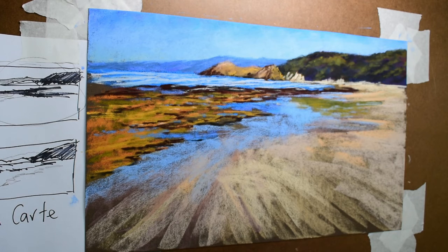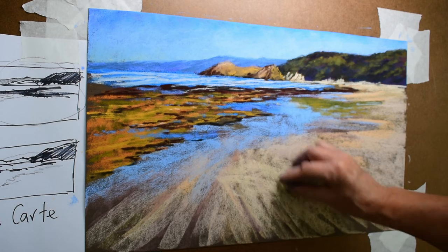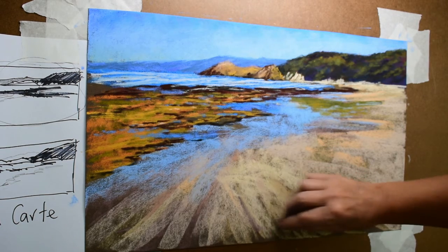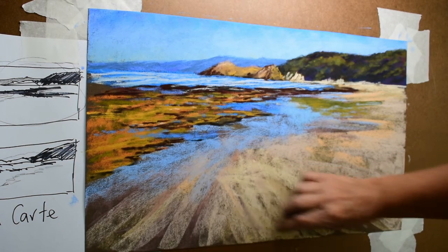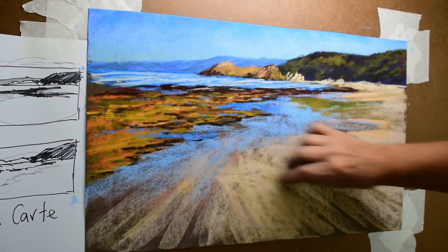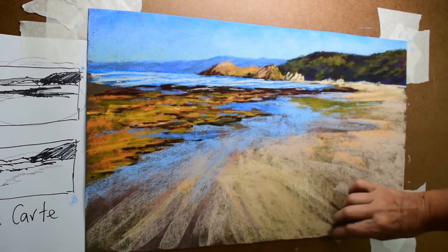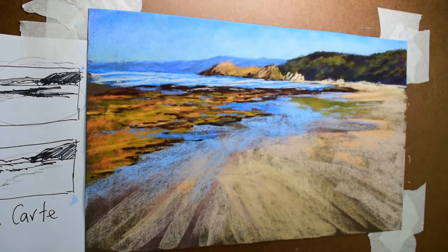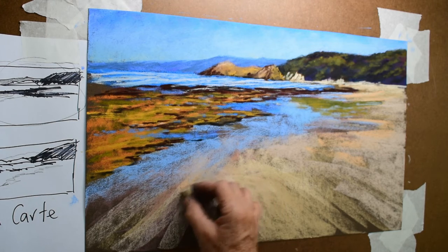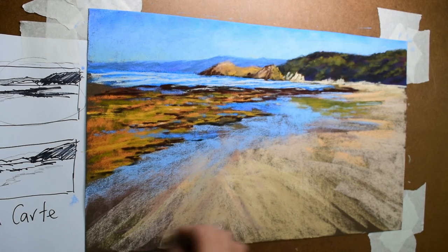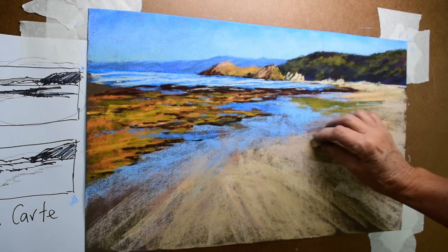The sand needs a tiny overtone of some sort, maybe more of that. I'm just changing the direction a bit so those diagonal marks aren't so pronounced in all the areas.